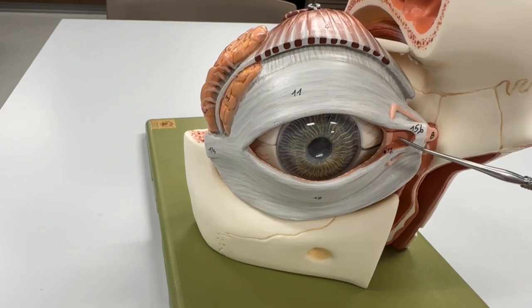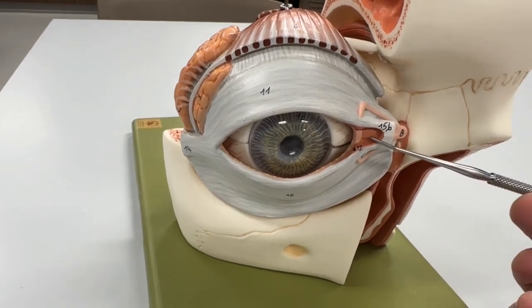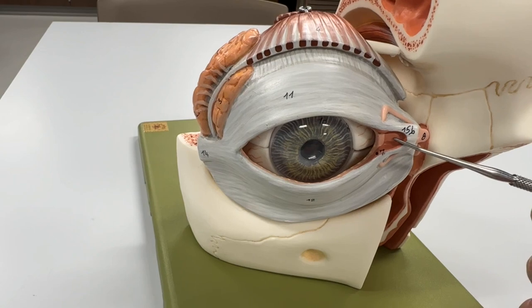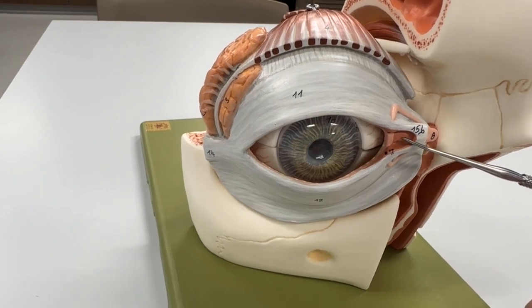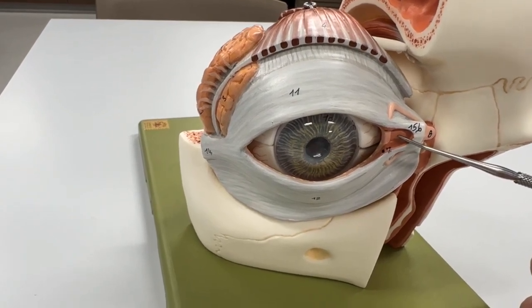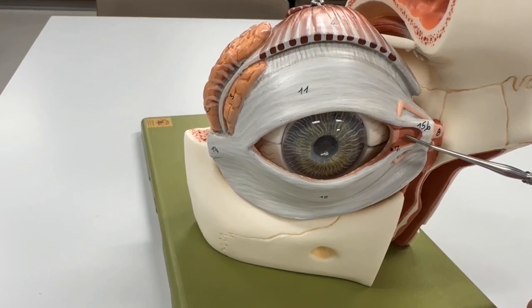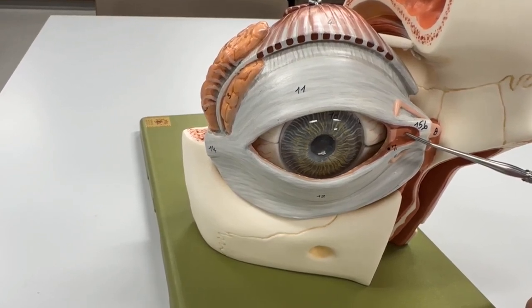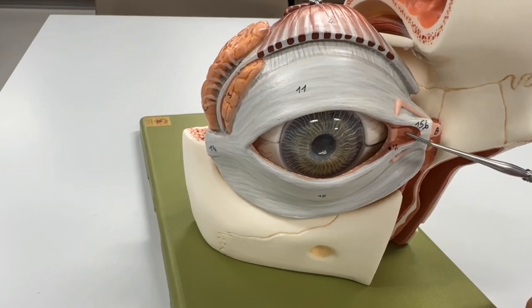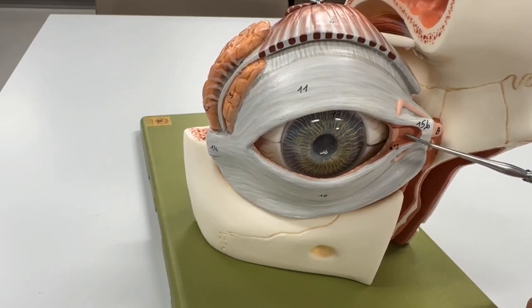Positioned medially here at the medial canthus is a reddish body that's going to be responsible for producing an oily secretion that will eventually produce sleepies or eye boogers when it dries out. And that's called the lacrimal caruncle.